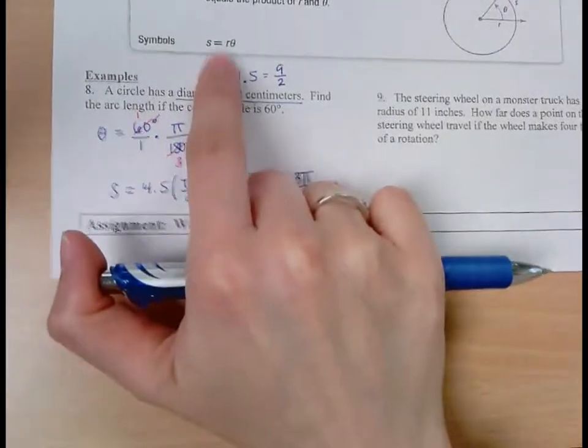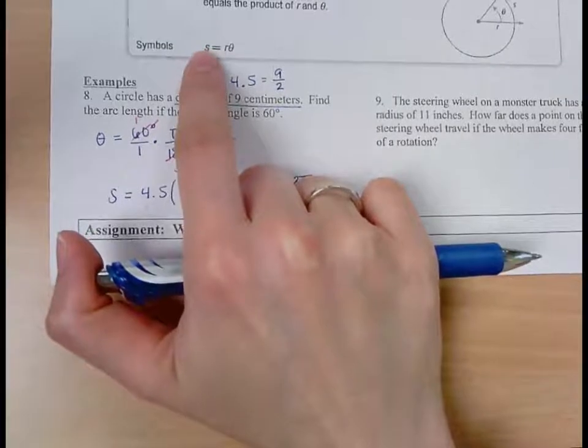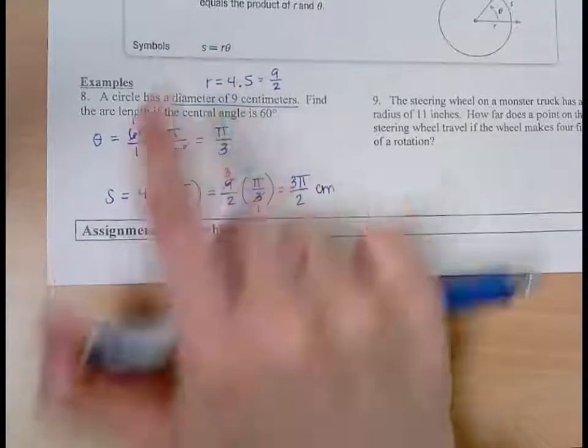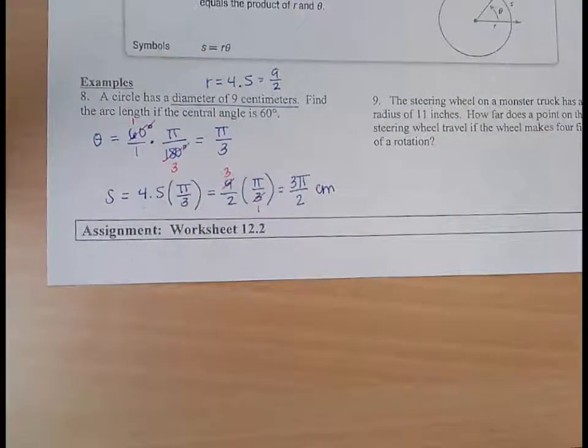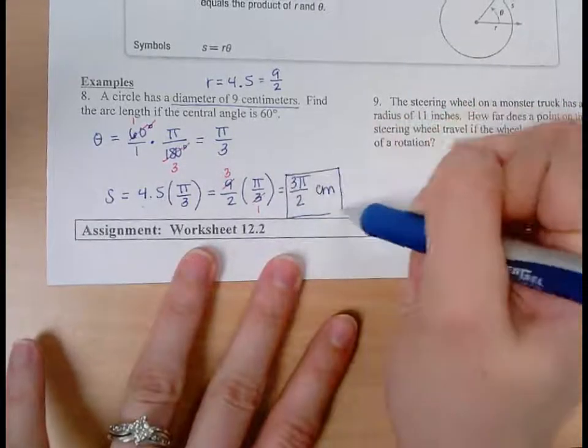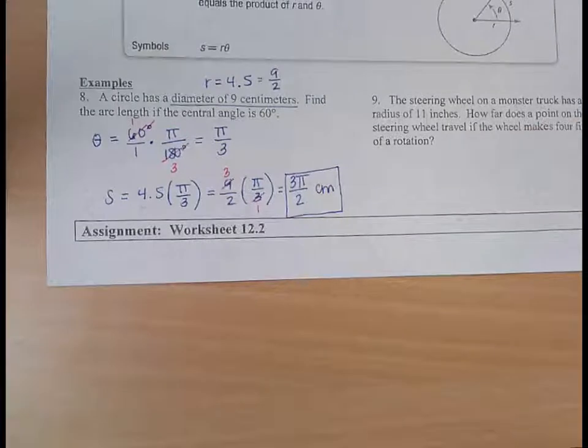Yes. So coming from the formula, S is the arc length. I'm not sure where the S came from, but yes, in the formula it's always S. Okay, any questions on that?